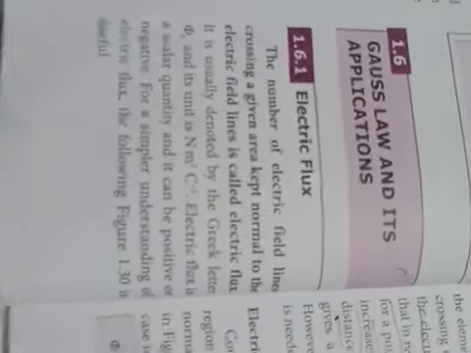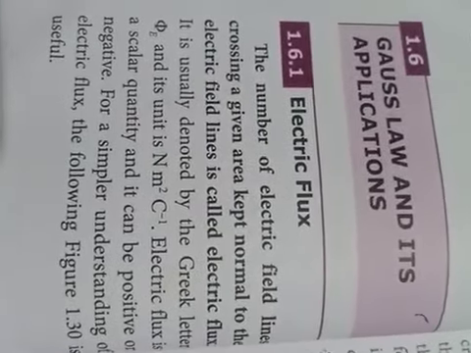The next important topic is electric flux. Before that, those who have the textbook can take page number 35. Those who don't have the textbook can take a screenshot of this page, electrostatic potential energy of a dipole in a uniform electric field.